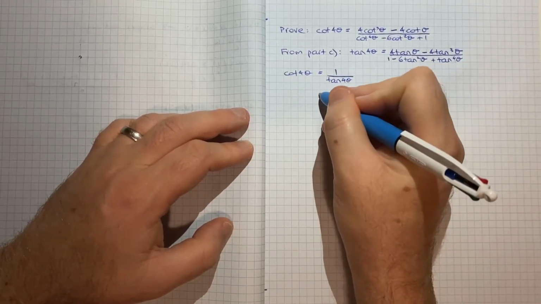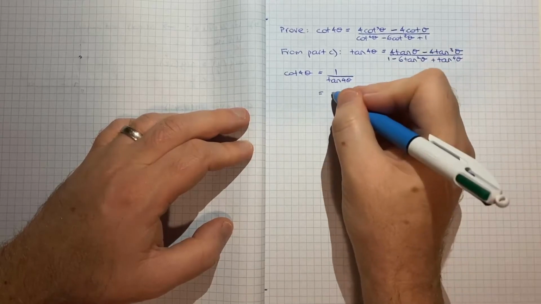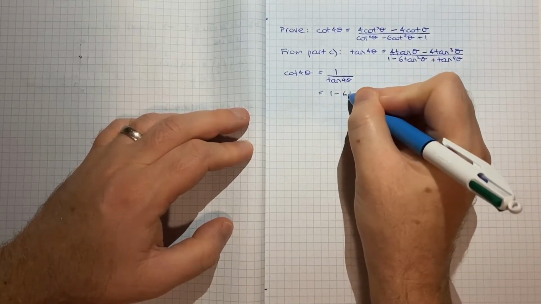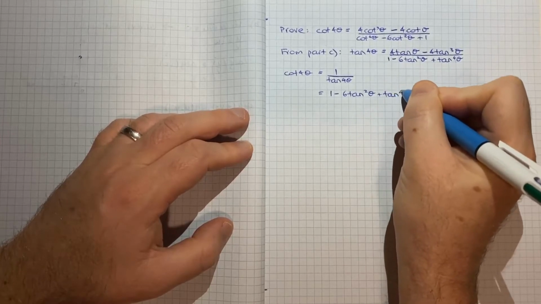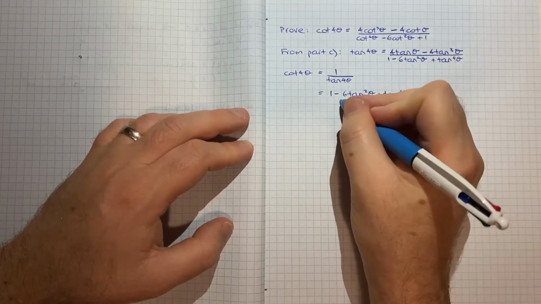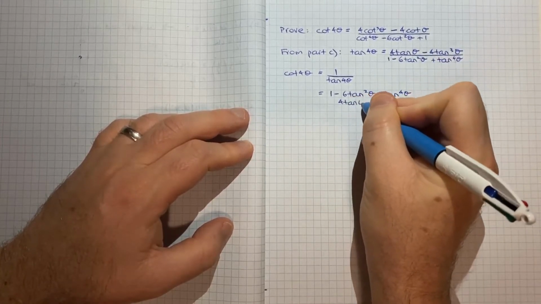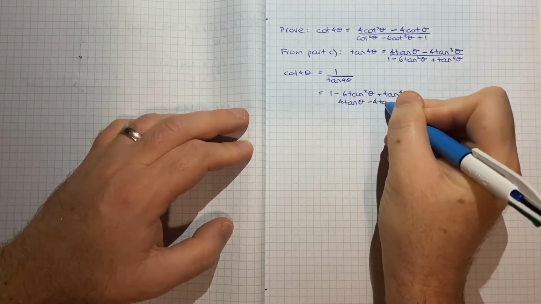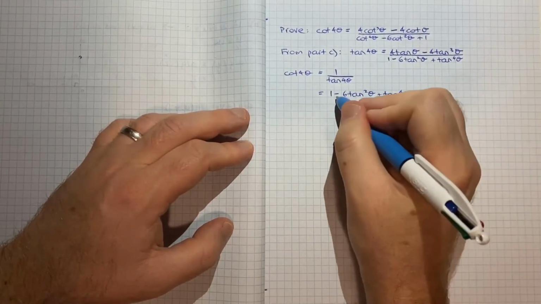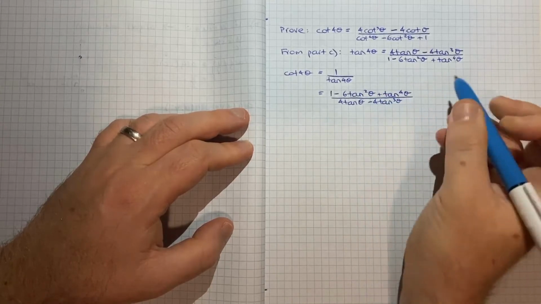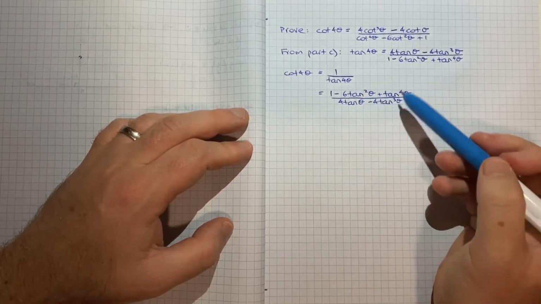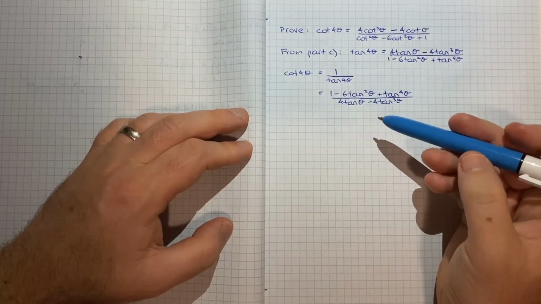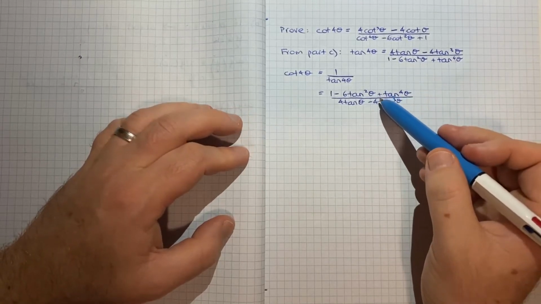So cot 4 theta would be equal to 1 minus 6 tan squared theta plus tan to the 4 theta over 4 tan theta minus 4 tan cubed theta. And what we need to do is get all of these tans into cots, and just to help avoid mistakes, it's probably helpful to do these one at a time.